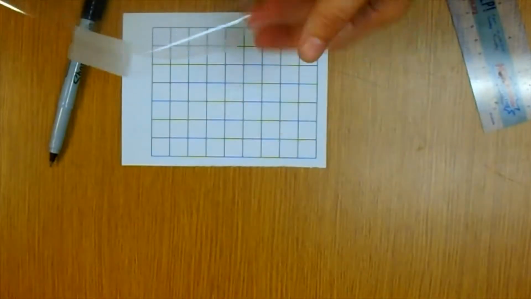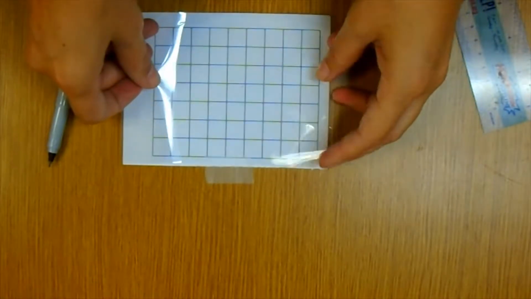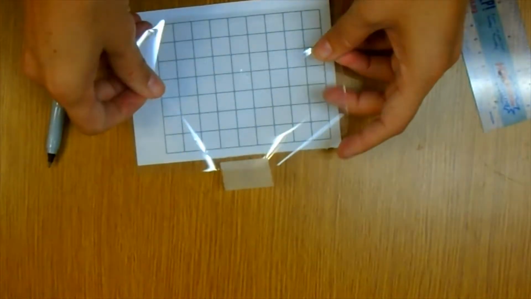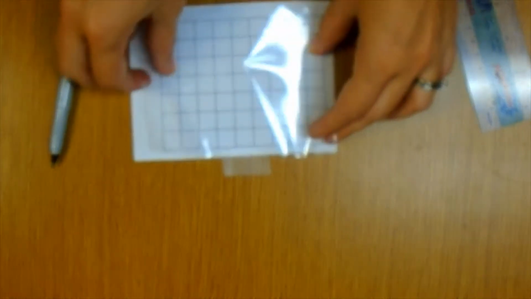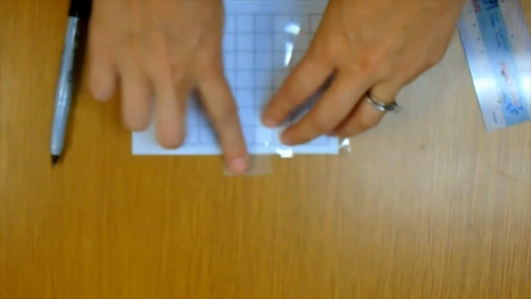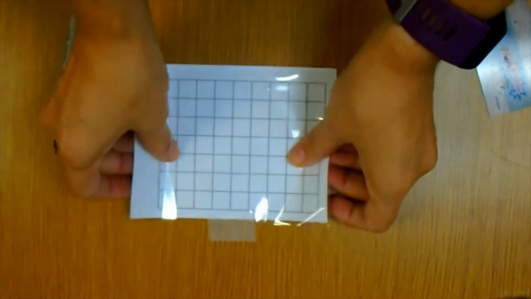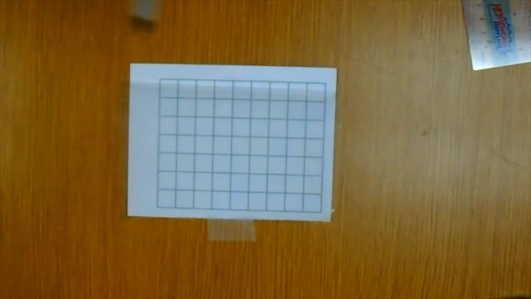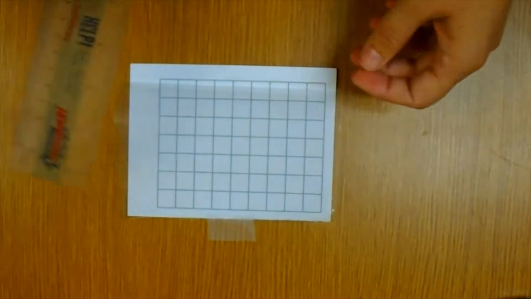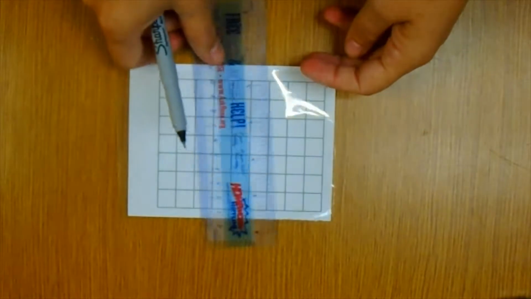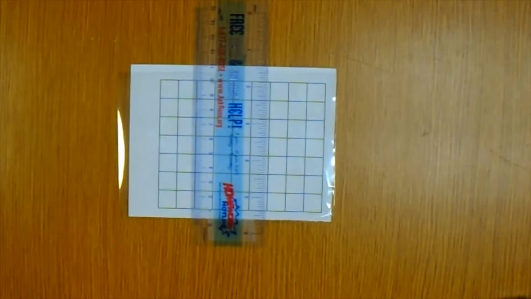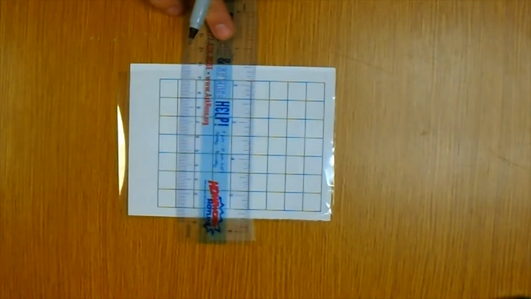So when you get back to your computer station, you're going to center this clear plastic piece over the top of your graph paper, and you're going to tape that down. Then each student is also going to pick up a ruler. So using the ruler and the Sharpie marker, you are going to trace the graph onto the clear piece of plastic.